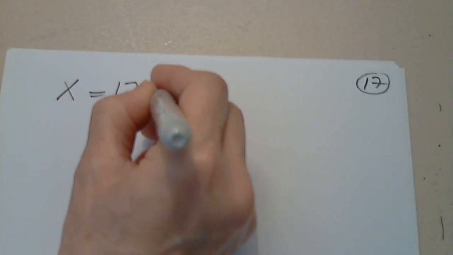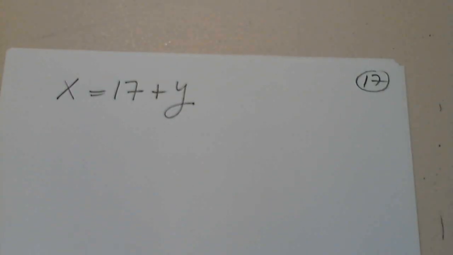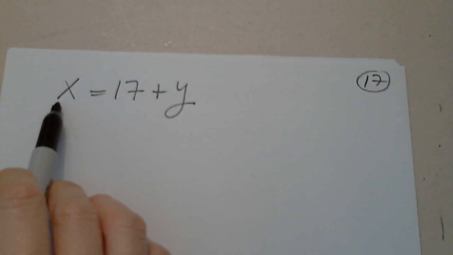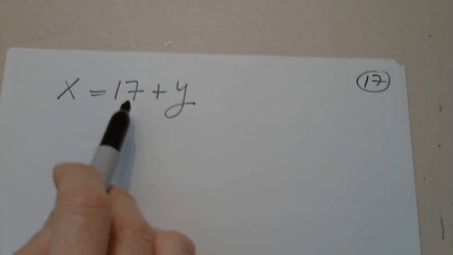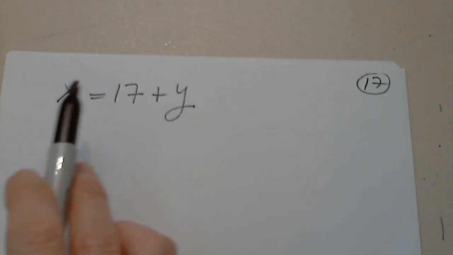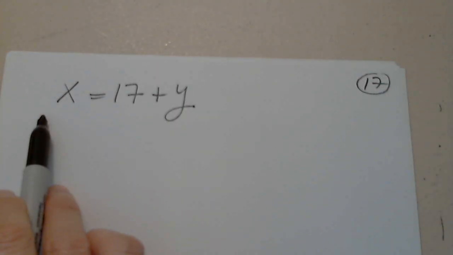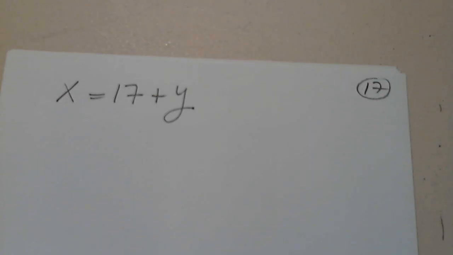So Team A scored 17 more than B. Team A, I denoted that by x, the score for Team A, is 17 more than what they have. So if they scored 3, this one 20. If they scored 10, this one 27. 17 more. Now we read on.